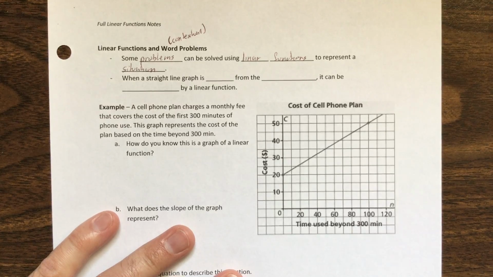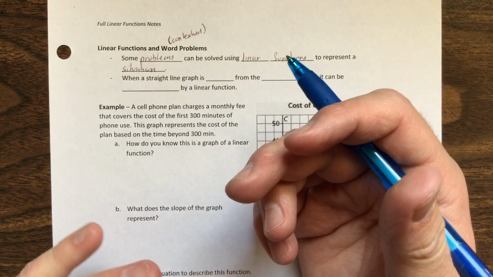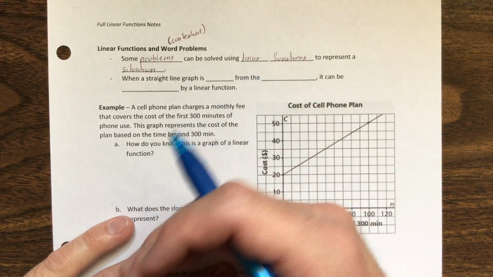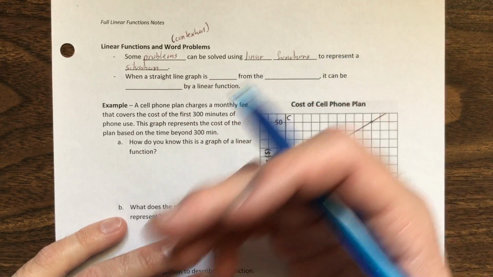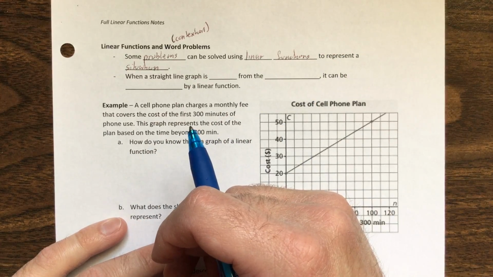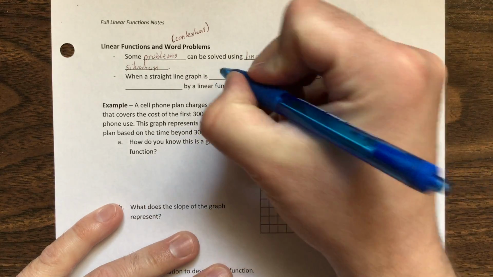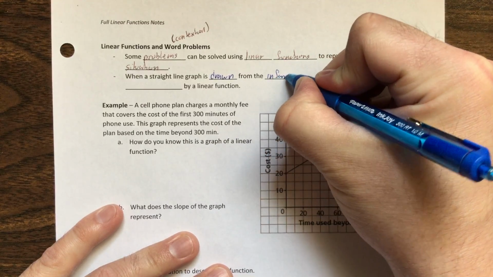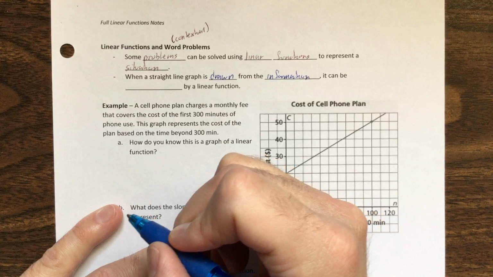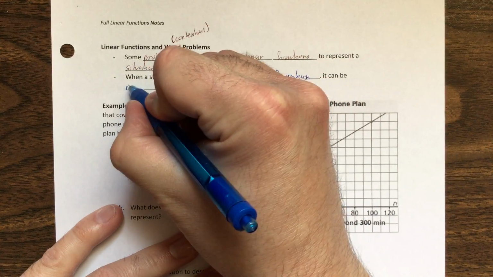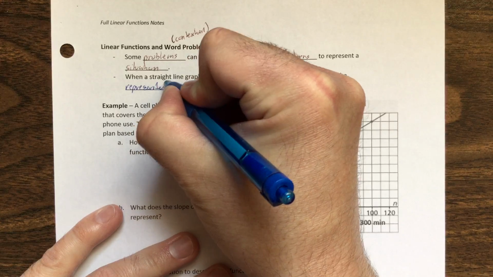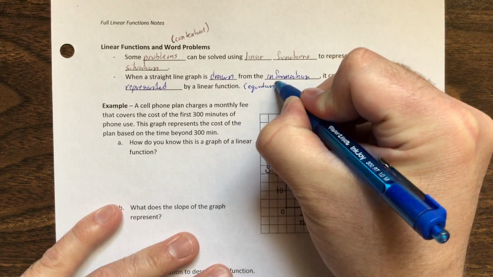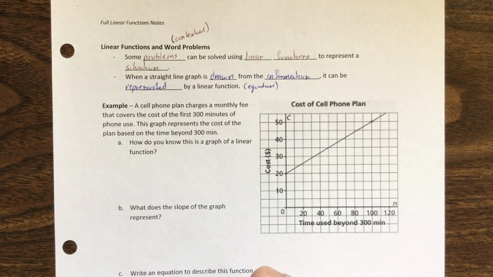And now, again, when we say contextual, we're usually talking about real world examples or ones that we might see outside of the math classroom. Okay, it's not just formula. Now it's actually some sort of real life or contextual problem. When a straight line graph is drawn from the information, okay, it can be represented by a linear function, and I'm going to put in the brackets here, equation. Okay, so we can represent it with an equation there as well.